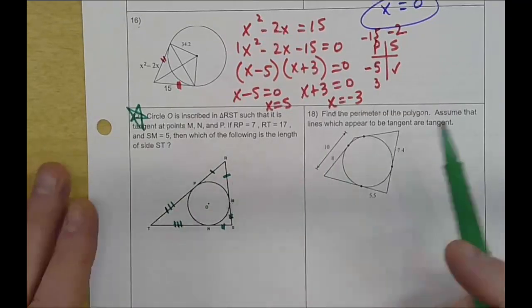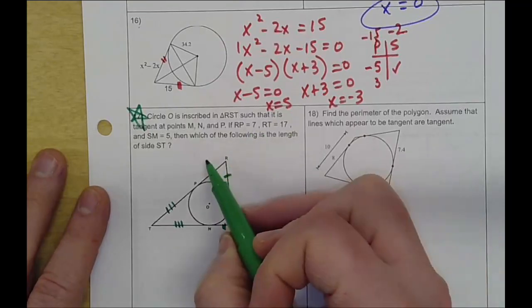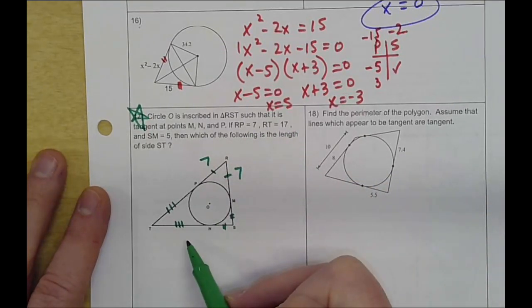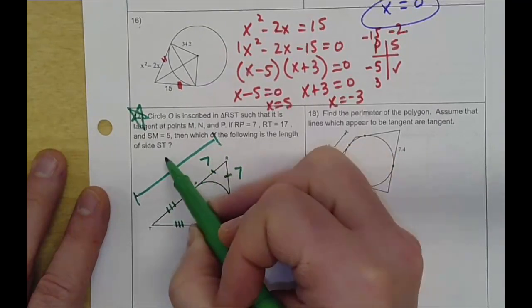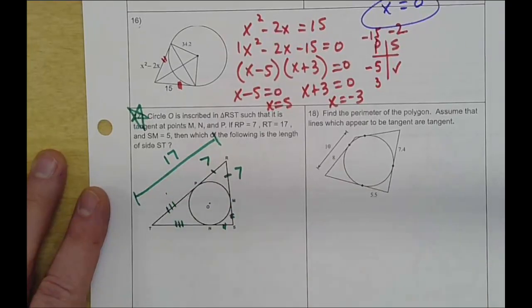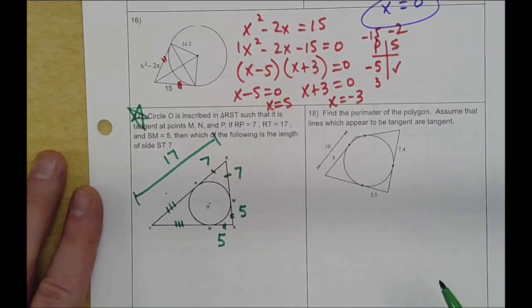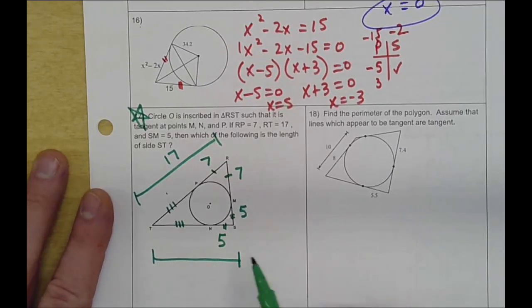This is sort of like a walk-around problem, not quite as tough. RP is 7, so this one's 7. RT is 17. Well, that's the whole thing, huh? All right, so RT is 17. That means we can figure this out. And SM is 5, so SN is 5. How long is ST? Oh, we can figure that out.